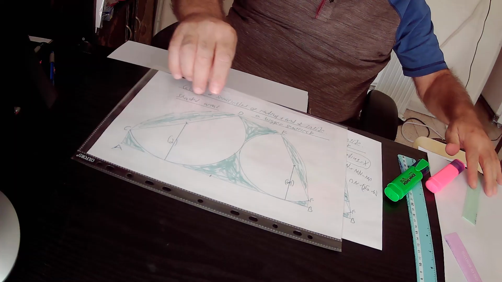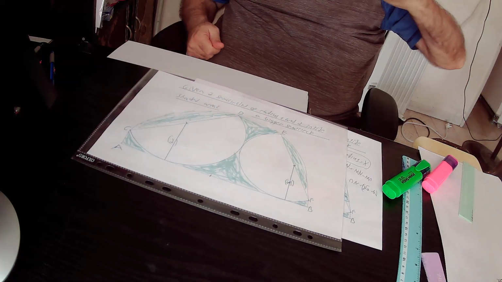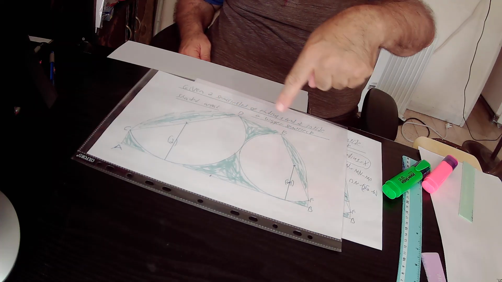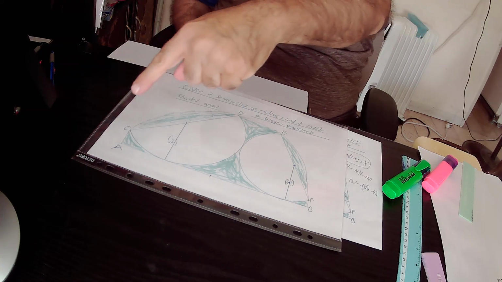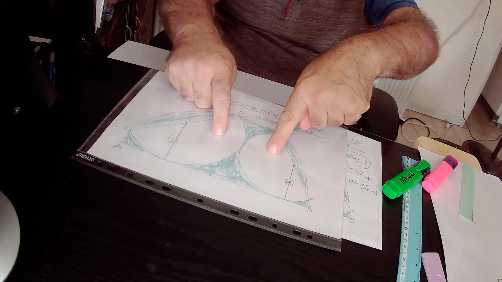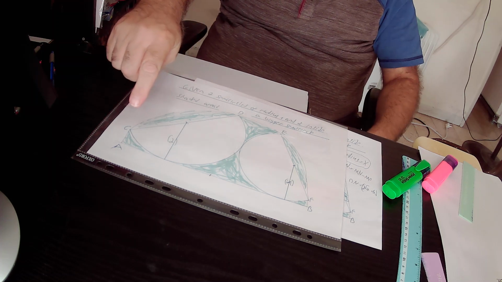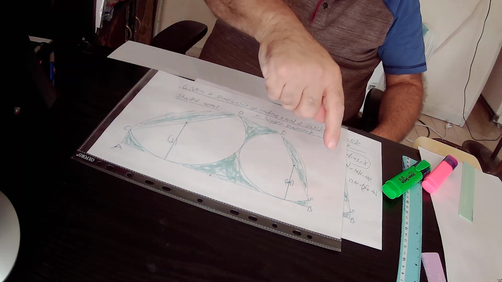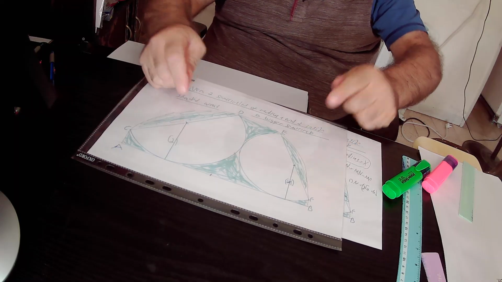Our task is to find out the size of this shaded area. From the drawing, it is very easy to see that the area of the shaded region is equal to the area of the biggest semicircle. If we remove those two semicircles from the biggest semicircle, we will get exactly this shaded region.